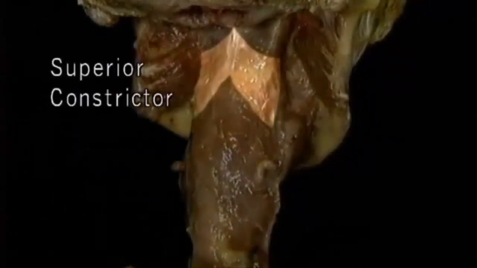The wall of the pharynx is formed by an almost continuous layer of muscle, lined by mucous membrane. The muscular layer consists of three sheets of muscle, the constrictor muscles: superior, middle, and inferior. These overlap behind, the one above inside the one below. Here's the inferior constrictor. Here's the middle constrictor. Here's the superior constrictor.